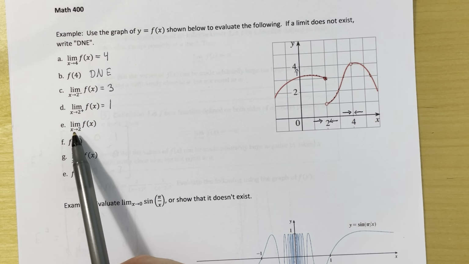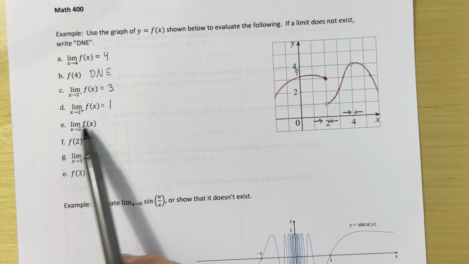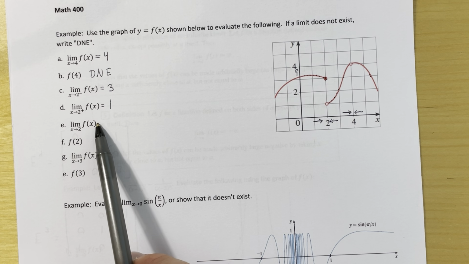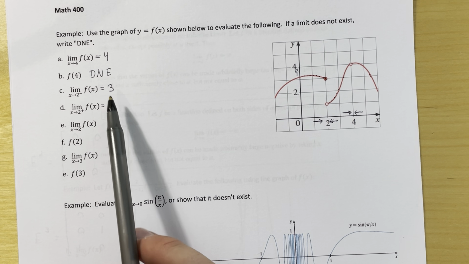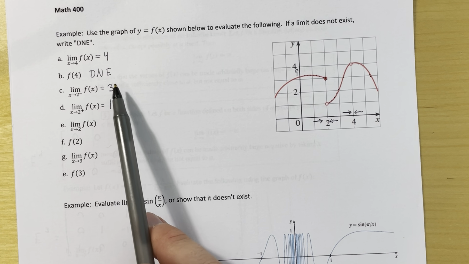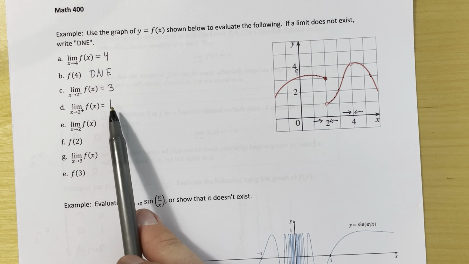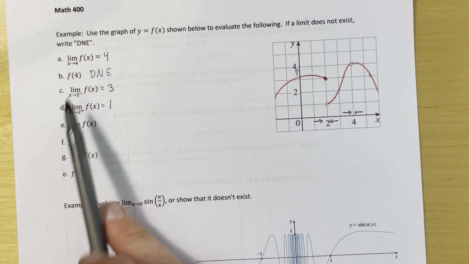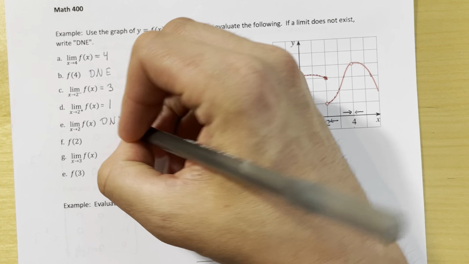And why is that? If the limit of f of x as x approached 2 was equal to some number, then that number would have to be the same thing that's appearing in my left and my right hand limits. But that would require both of these to equal the same thing. And we're getting two different numbers for our right and our left hand limits. So this does not exist. Okay?